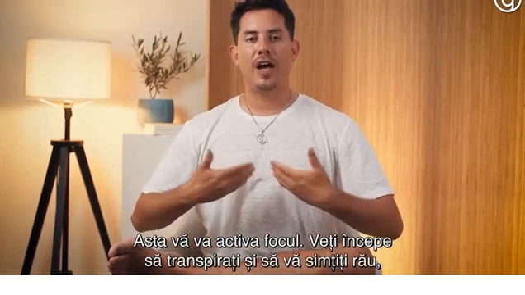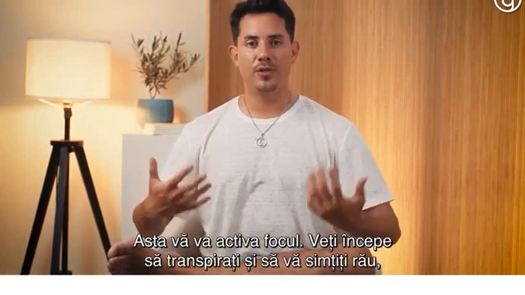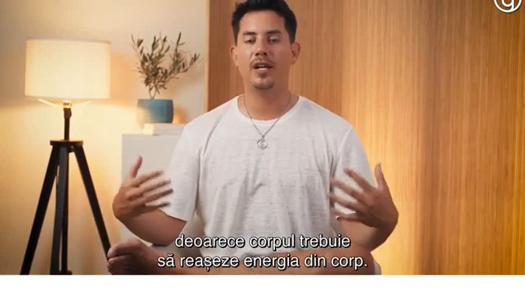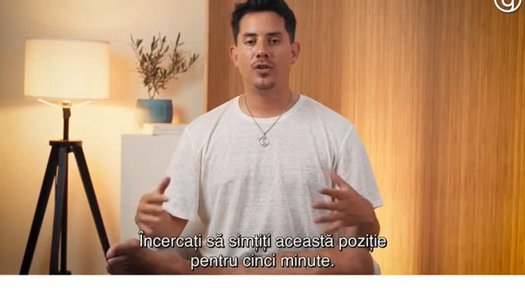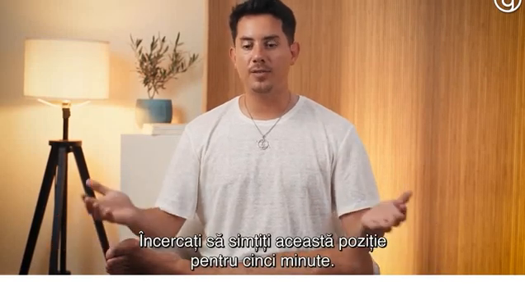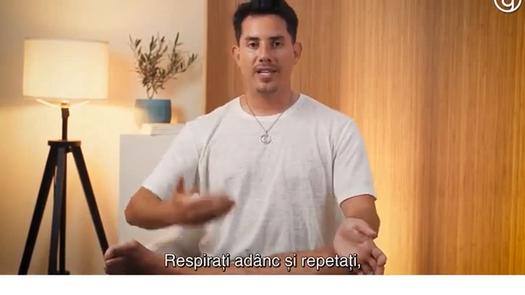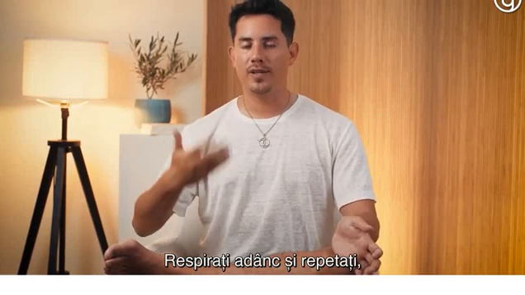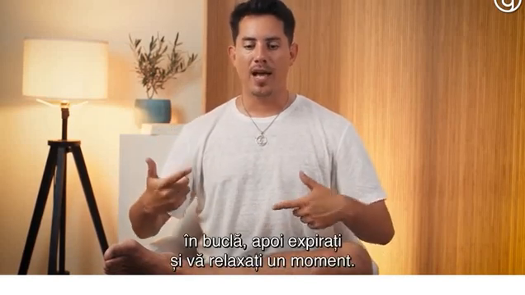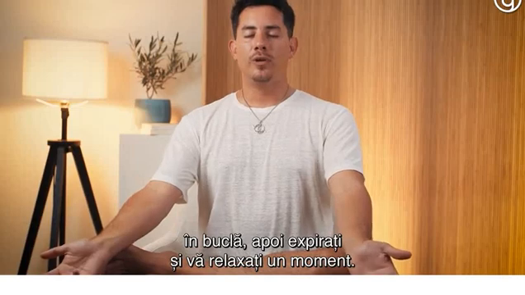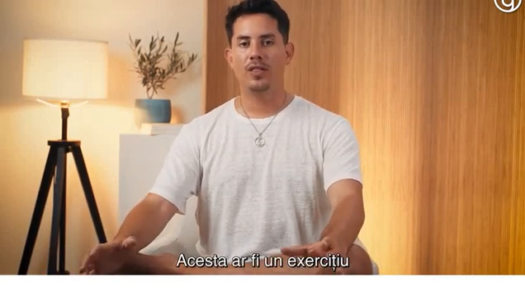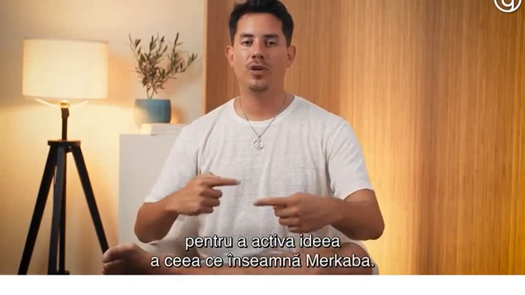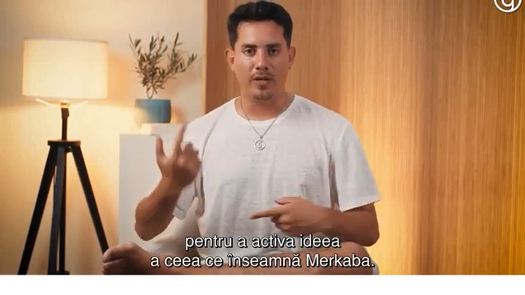It's activating your fire. You will start to sweat, you will start to feel uncomfortable too, because the body needs to relocate the energy inside the body. So try to feel for 5 minutes this position and taking deep breaths once and again in a loop until you breathe out and relax for a moment. So that would be an exercise to activate the idea of what the Merkaba is.